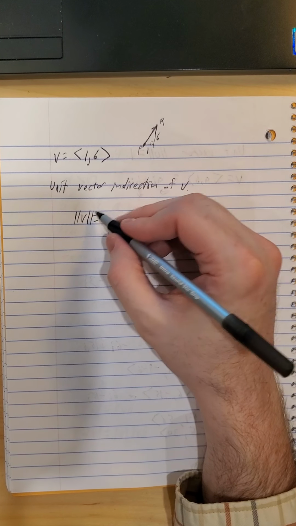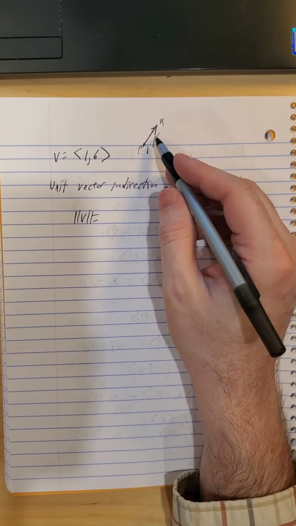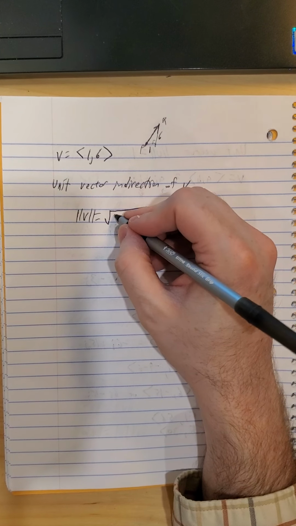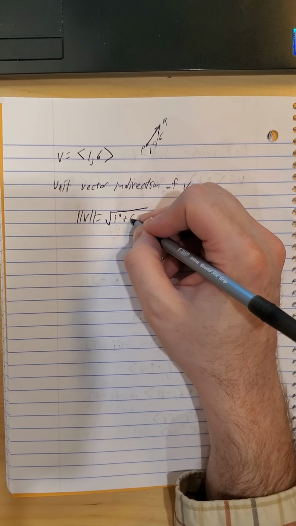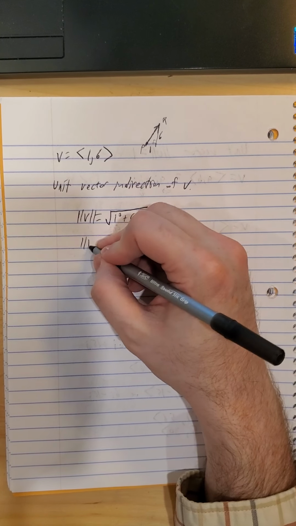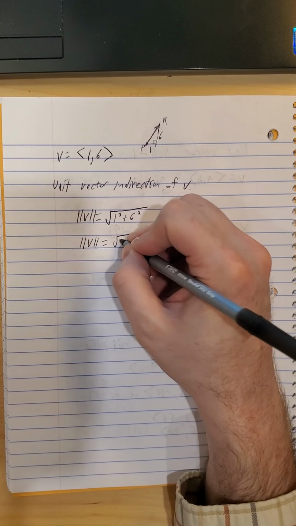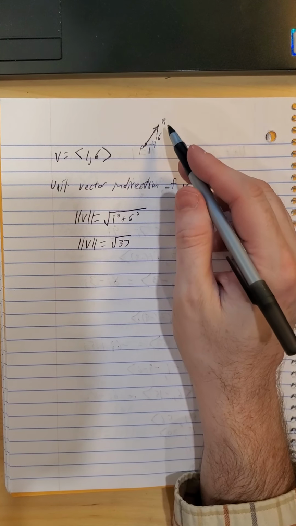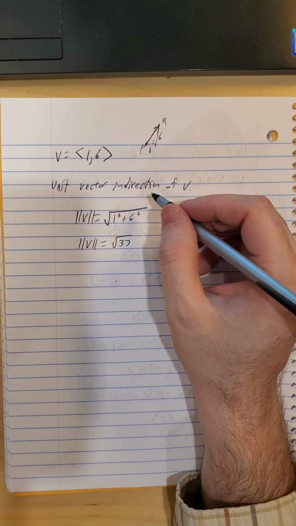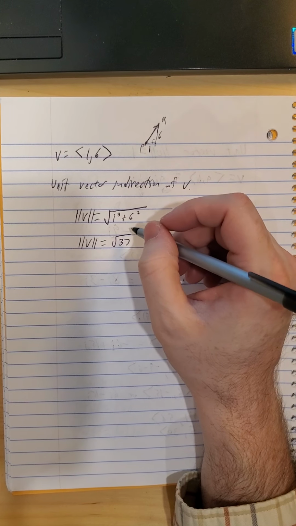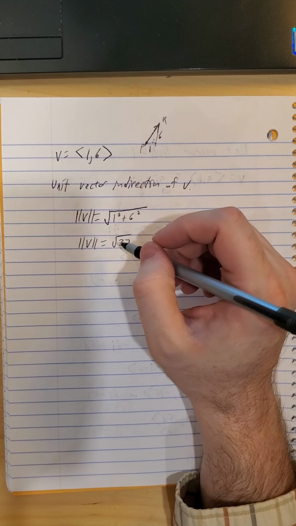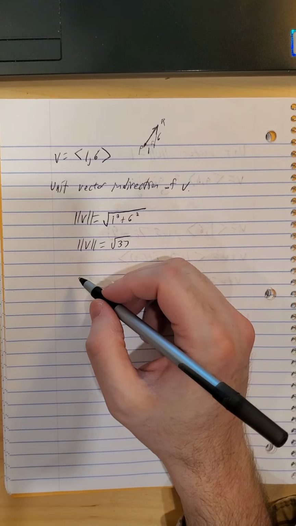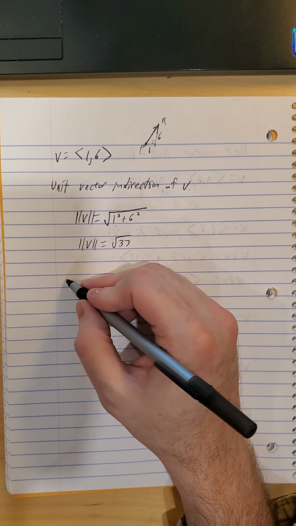So the vector's magnitude squared would be 1 squared plus 6 squared, so the magnitude of the vector would just be the square root of 1 squared plus 6 squared. So this vector has a length of root 37. So if I want to keep going in that same direction as V, but have a length of 1, we'll just divide vector V by the magnitude of V.